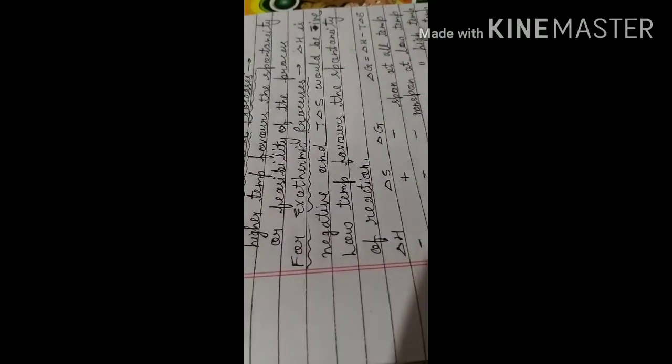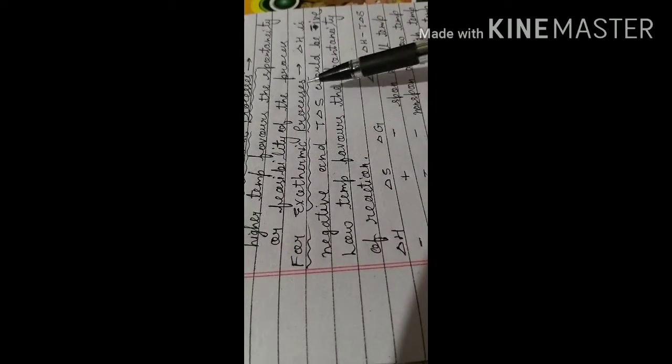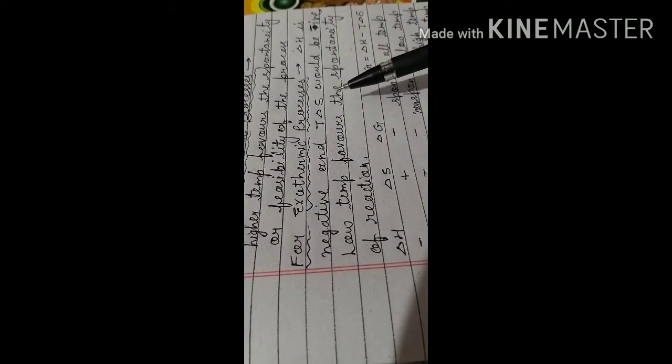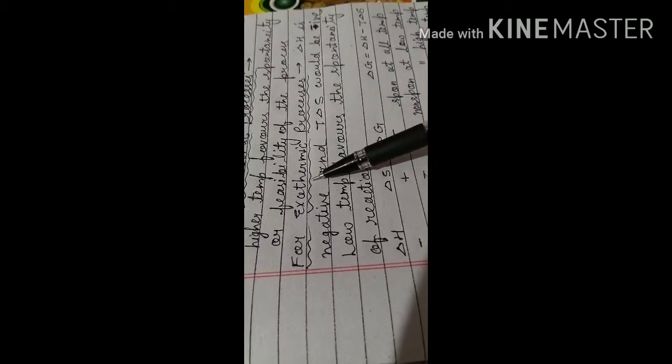So higher temperature favors the spontaneity and feasibility of the process; the more you increase the temperature, the reaction will move in the forward direction. But for the exothermic reaction the condition gets reversed, because an exothermic reaction releases heat energy.